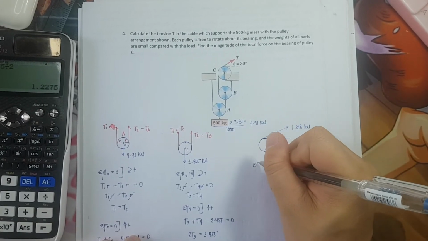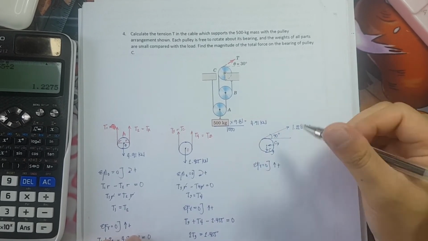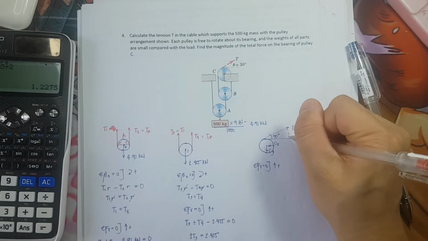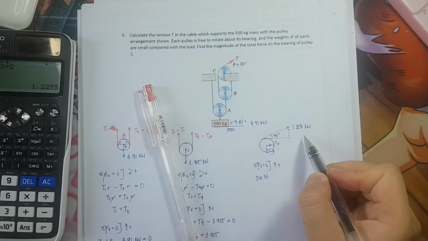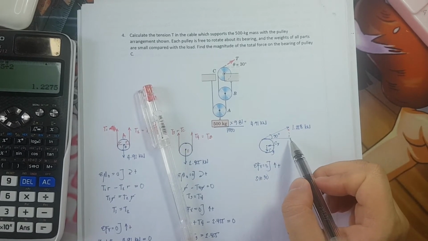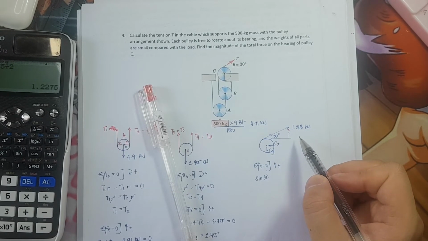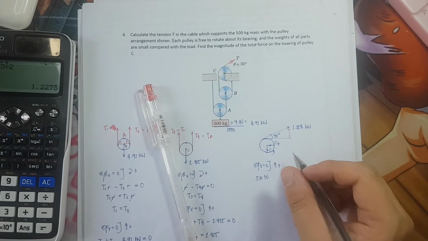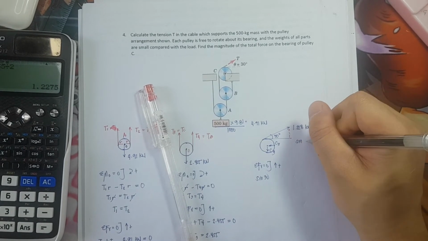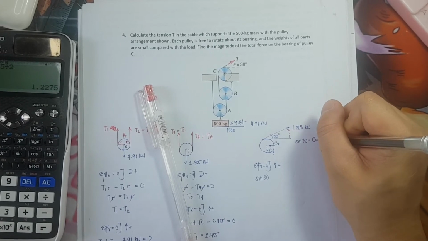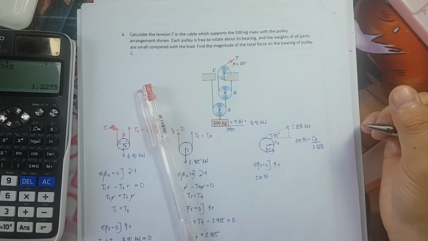Okay? So summation of forces vertical is equivalent to 0. All forces pointing upward should be positive, and that is a sine function. So sine 30 is equivalent to C of Y over the hypotenuse of 1.228.